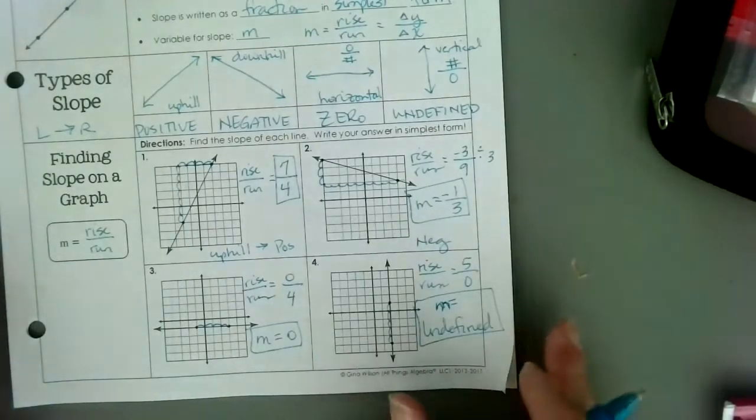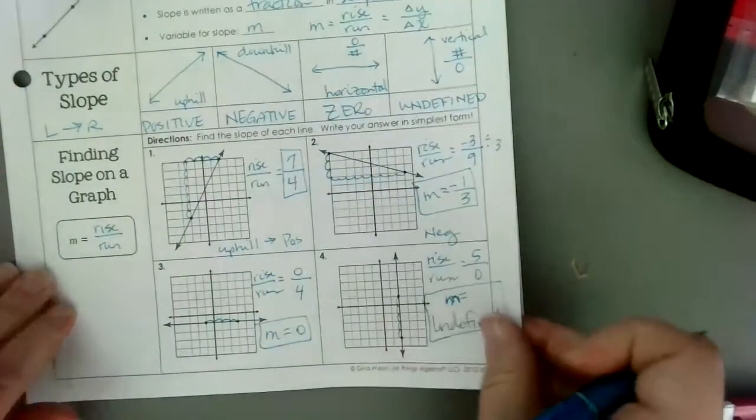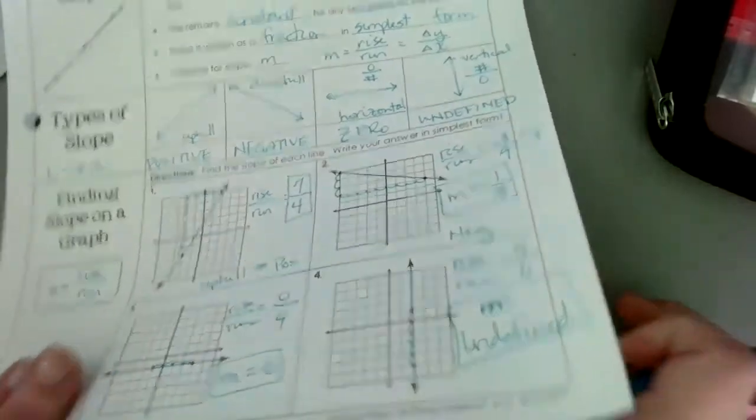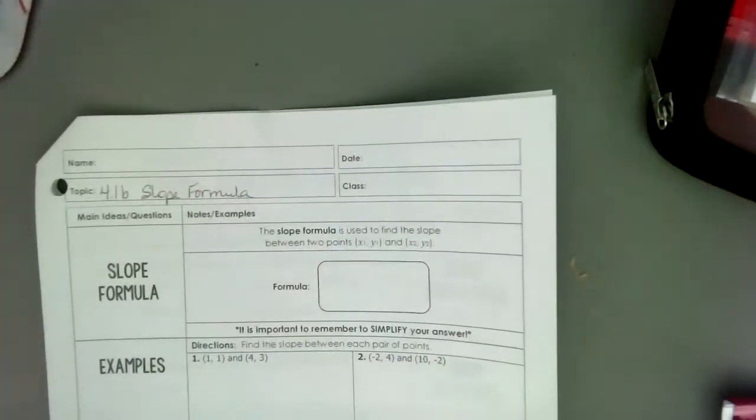Right. And that's the end of the first half of this slope lesson. If you want to pause it and work the rest of this notes page, you're welcome to, or you can continue on to the second half. This is where we're using the slope formula.